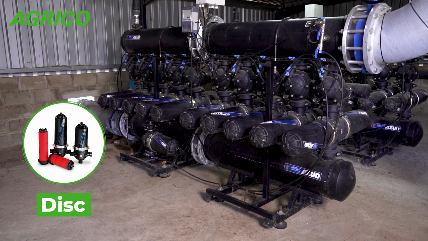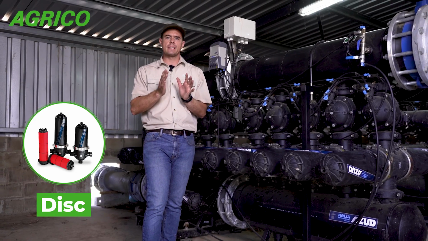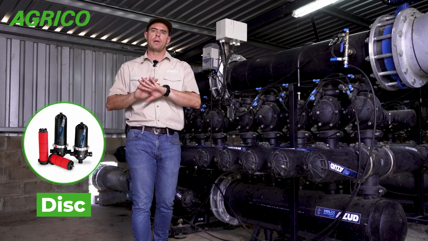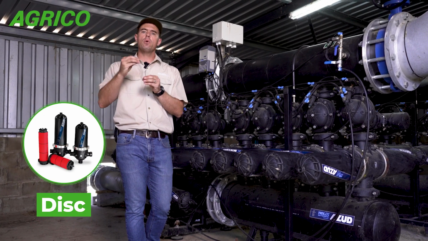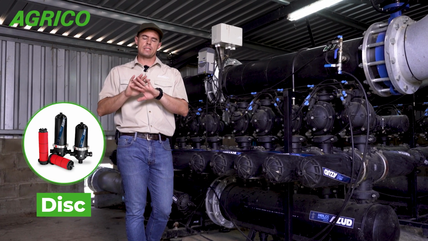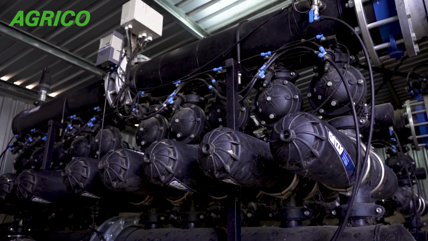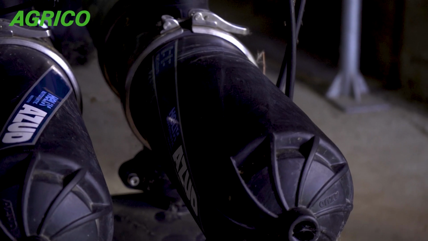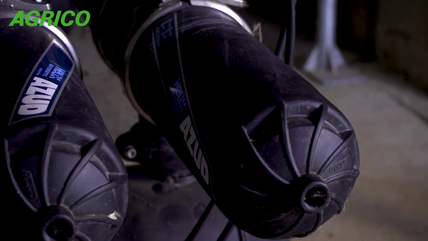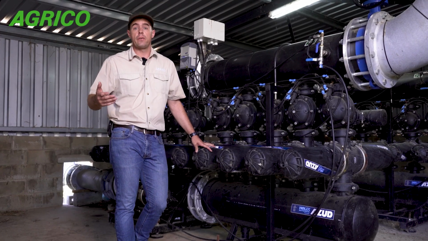In disc filtration, each element has several discs with grooves in them that overlap, and the water needs to travel past several of these overlapping discs before going onto your system. The disc filtration system is a very robust and super reliable filtration system. I'd like to show you how this system works.